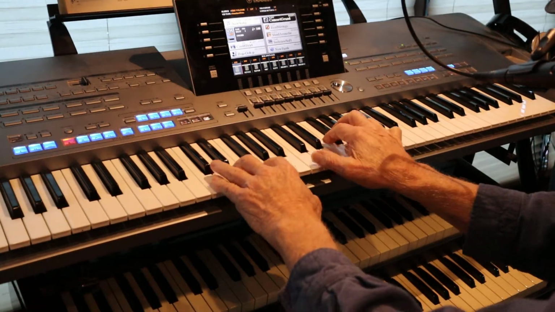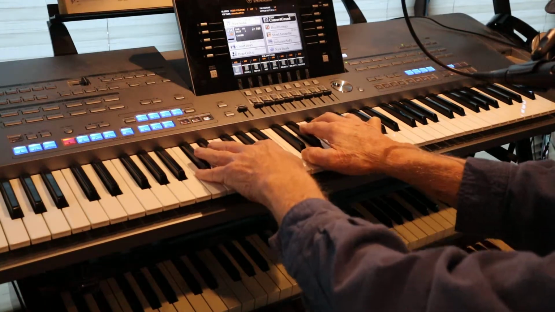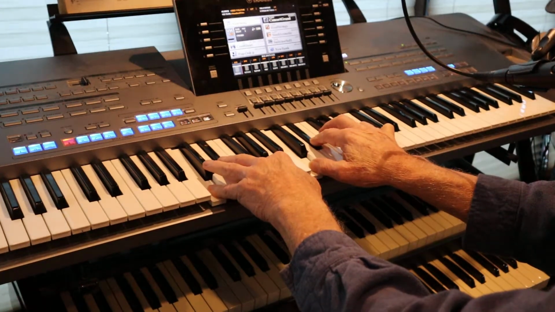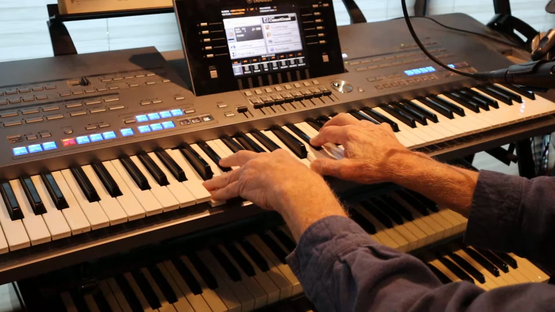So we can take a happy tone, and we can make it into a minor, which is a more depressing sound. You know, like, here they come out of the woods. Anyway.